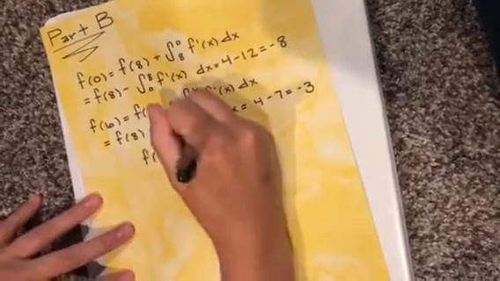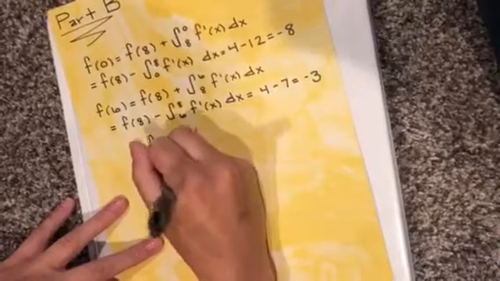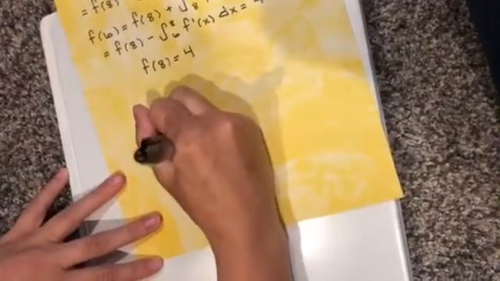On the AP test, you will receive 1 point for considering x equals 0 and x equals 6, an additional point for the correct answer, and then another point for justification, which means your work.